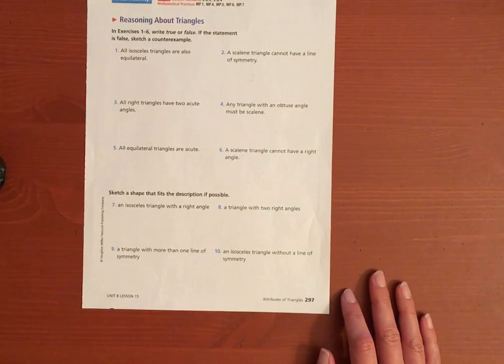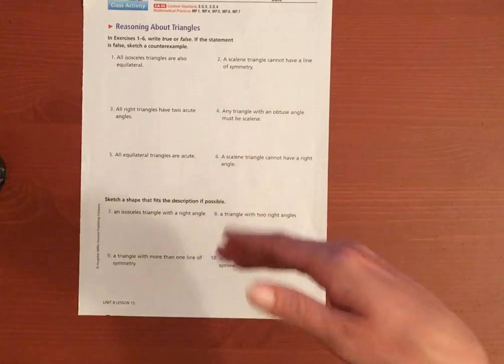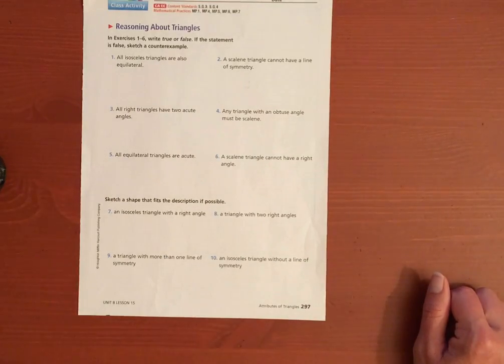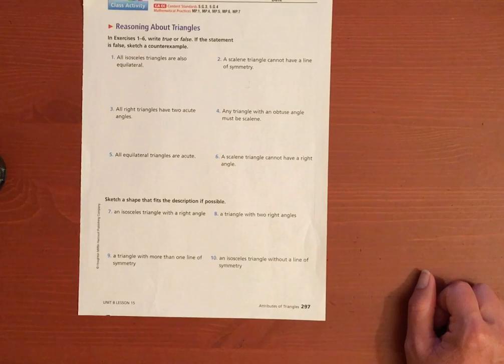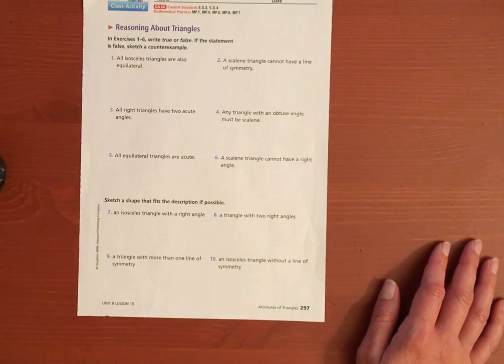Just like yesterday with quadrilaterals, on this first page, you're being asked to either identify statements as true or disprove them with an example. If the statement is always true, there's not even one time that it's false, then you will write true. If the statement is false, then sketch an example to prove that it is false. And the second part, again, is sketching shapes that meet certain criteria, if it is possible. Again, if it's not possible, you'll just write not possible.